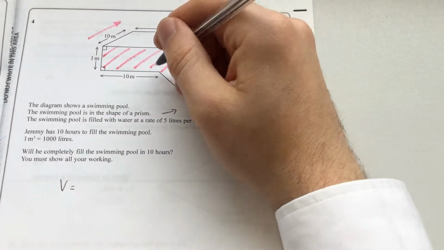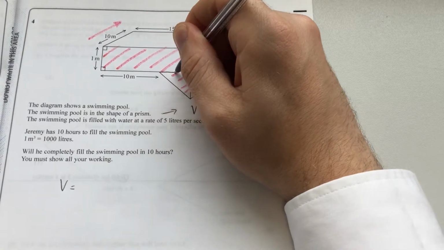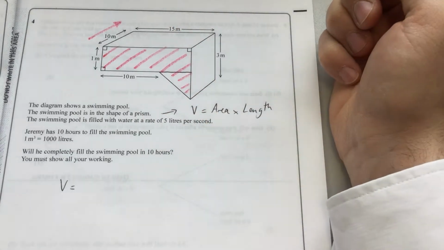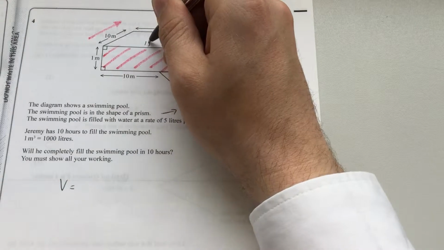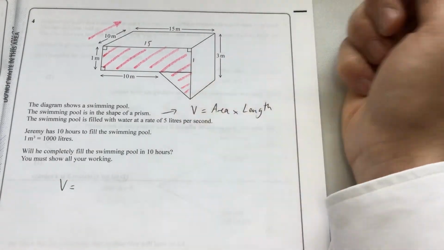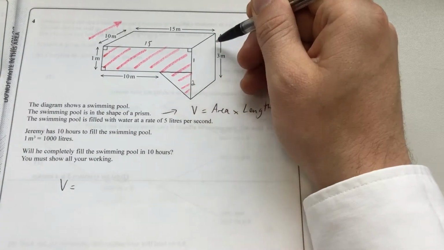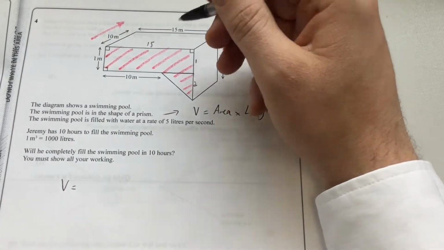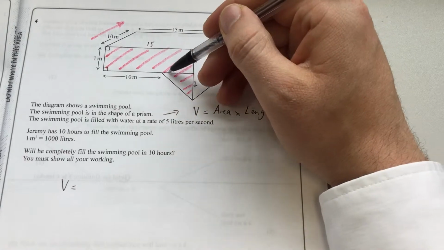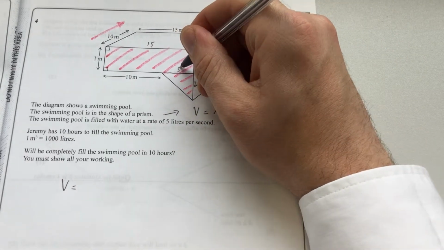So the volume, I'm going to do the area. So I'm going to break this shape into 2 shapes. So the rectangle and that triangle. We know this rectangle is 15 long and 1 down. That leaves the height of this triangle to be 2, because it's all 3 there, look, so we can figure that out. And if this has come across 10, I know that this base of the triangle is 5.